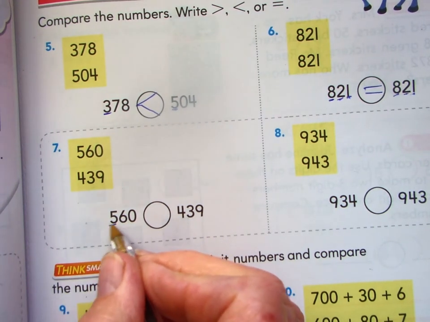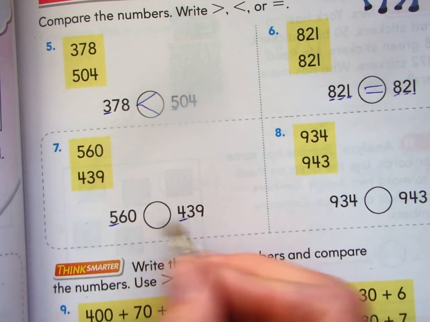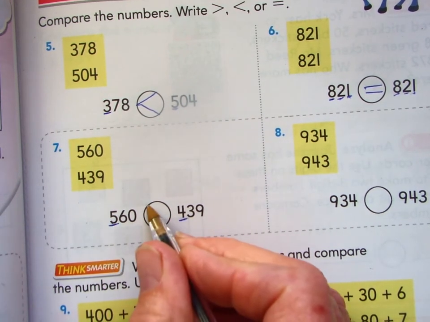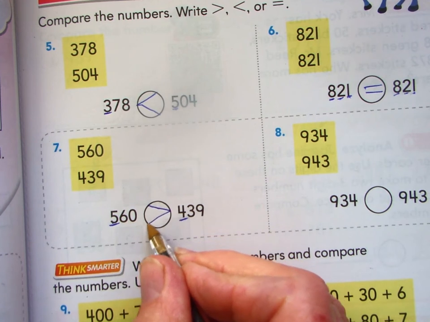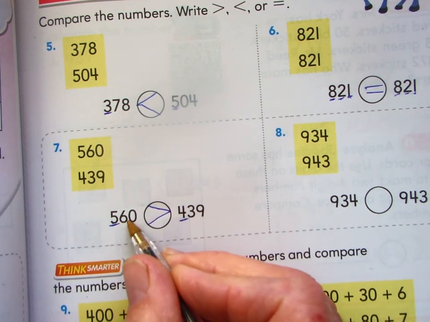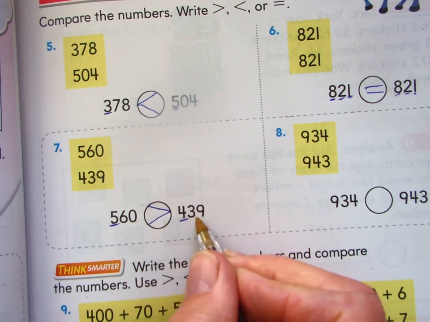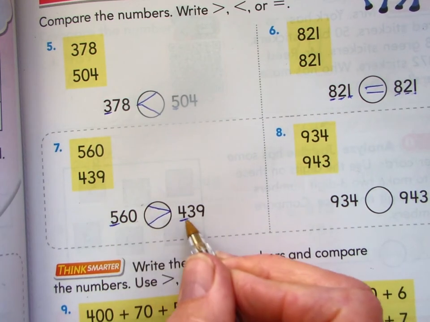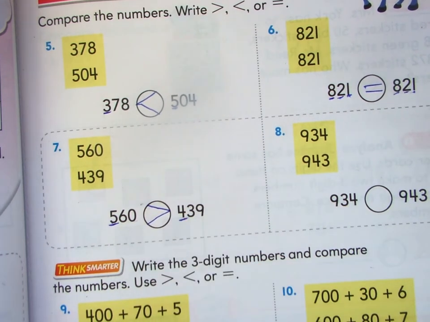Looking at the hundreds. They're not the same. That one is bigger. 560 is greater than 439 because it's got 500s. This only has 400s. Last one.